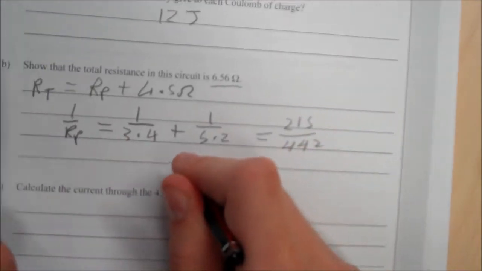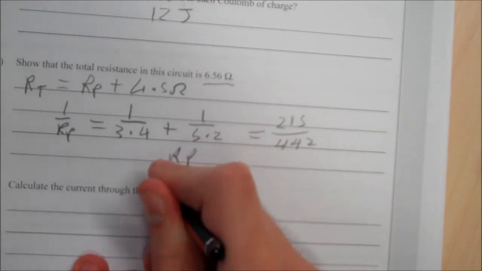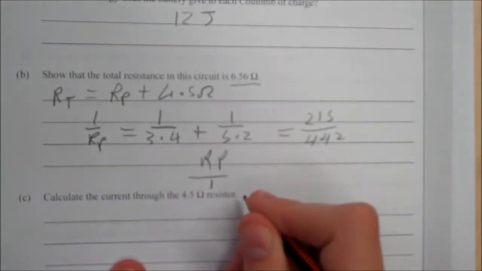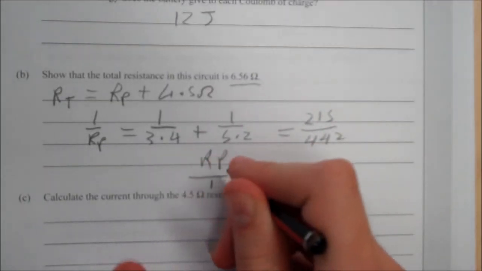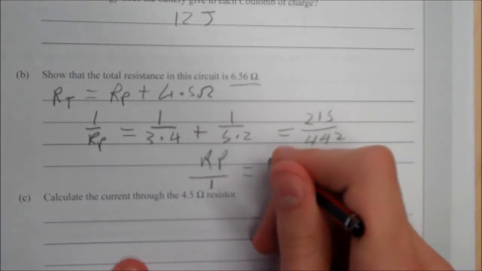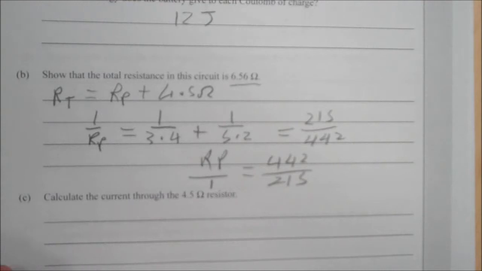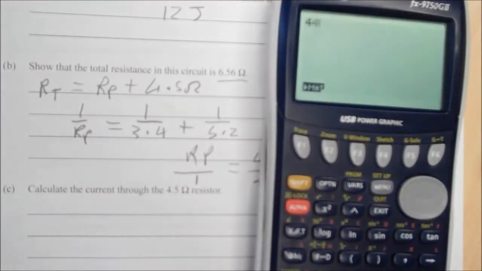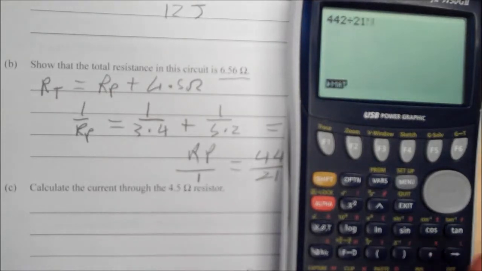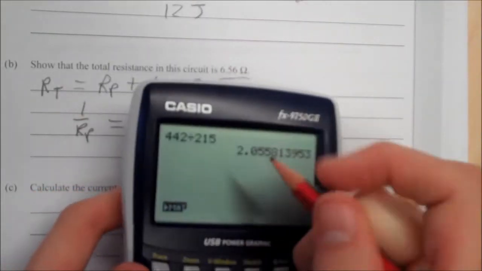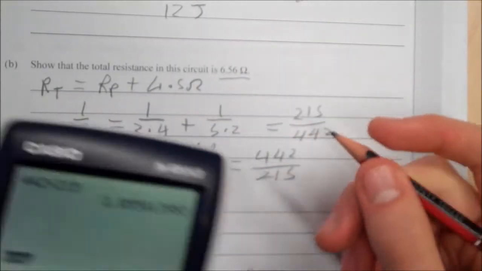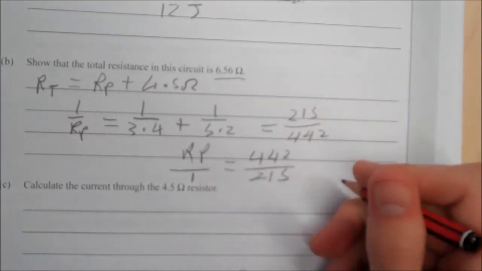So that means if you flip it over, then we have to flip this as well to get the actual resistance, and this is going to be 442 over 215. So that gives us 2.06, which looks like what they're asking for.